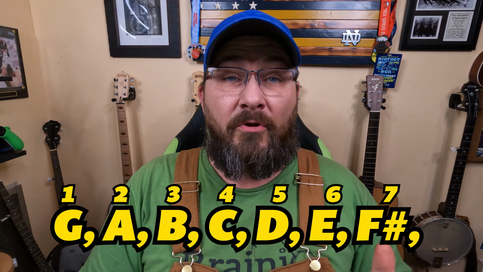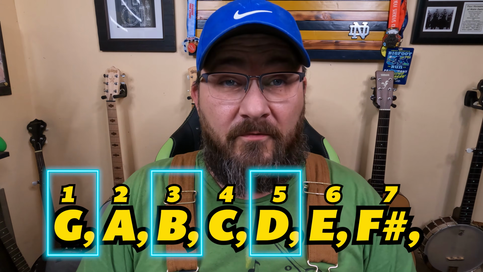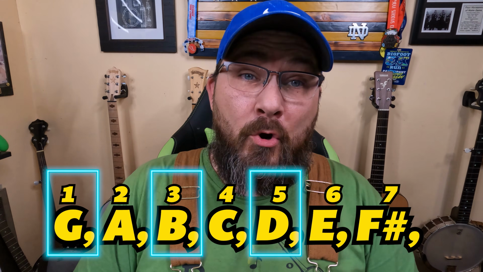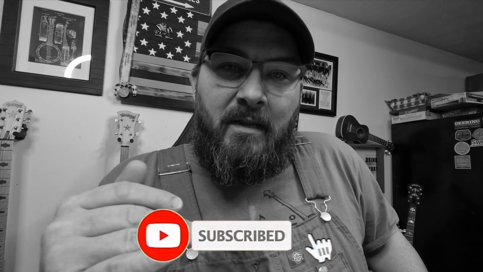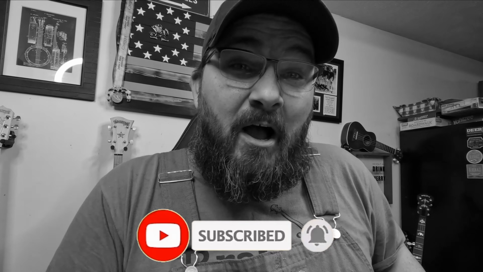So if we numbered all the notes in a major scale, you can see where we got the 1, 3, and 5 from. You can see the G being number 1, or the root note, the B being the third note, and the D being the fifth note. Here's a bonus question for you. Which note in a major scale is the relative minor? 1 through 7. Put a number in the comments and let me know.